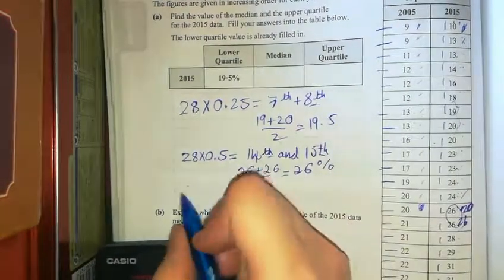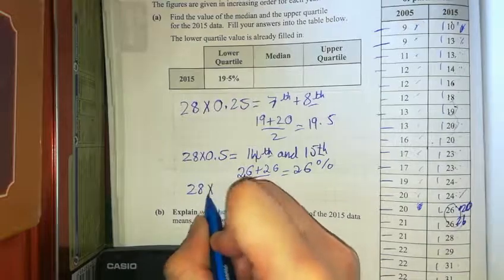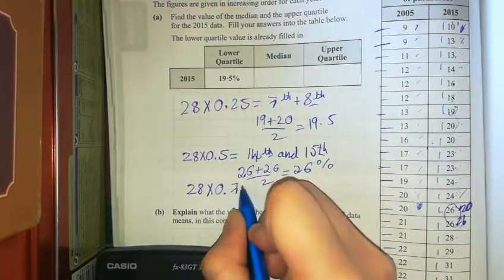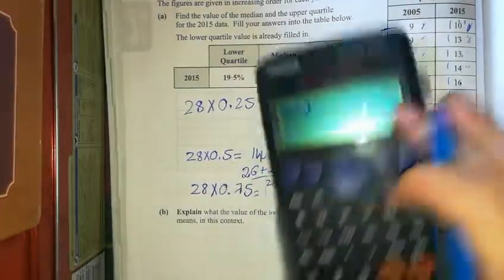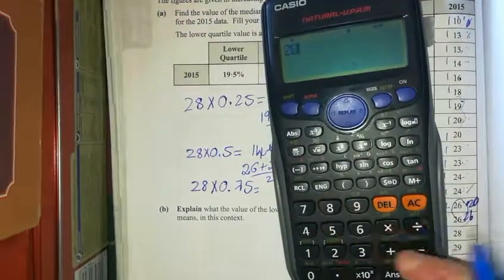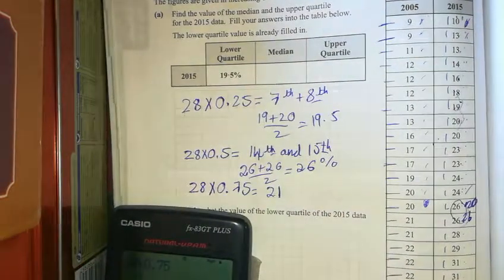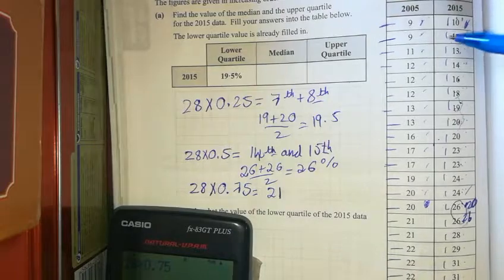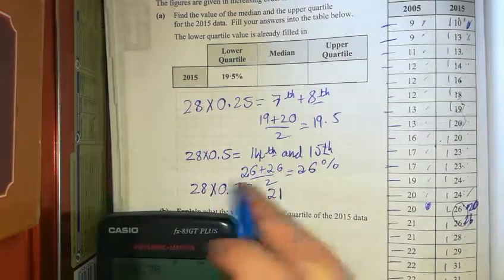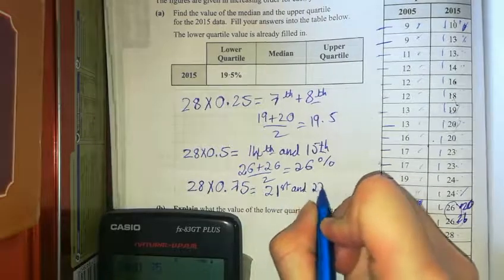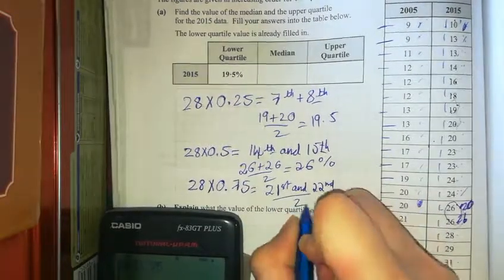Then the upper quartile is the upper quarter, so that's 3/4 of the way. Multiplying 28 by 0.75, I get 21. Because it's a whole number, I take the average of my 21st and my 22nd value and divide by 2.